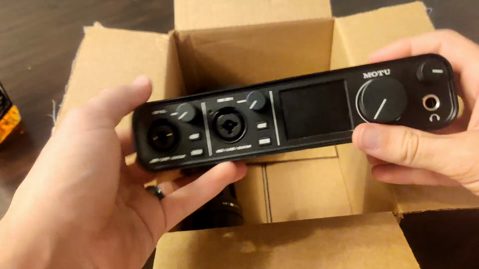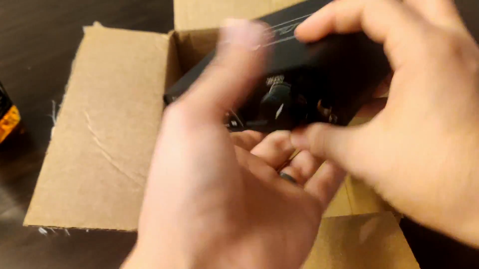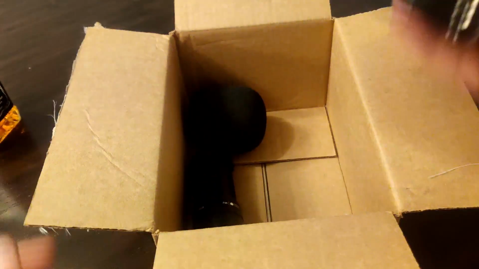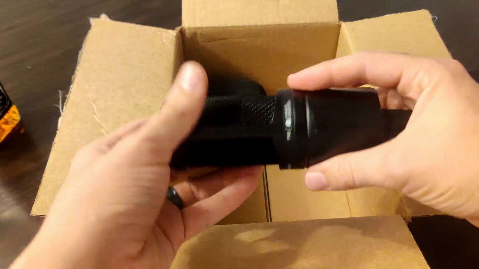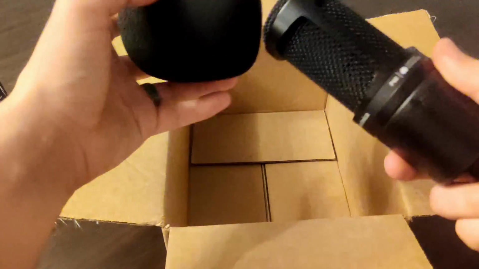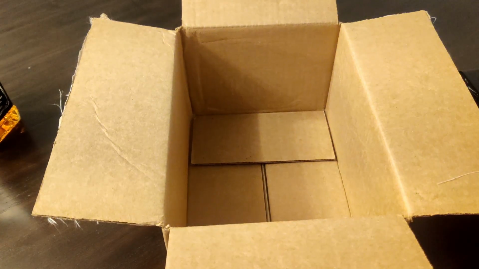Don't worry about that. Got my interface here. I can twist all these knobs. It looks really professional. I should post this on Instagram or something. I could look like a really cool artsy person. And I got my microphone in here. Oh hell yeah! It even came with a free windscreen. Yeah, that's gonna be really good with getting all the outs of all my audio.